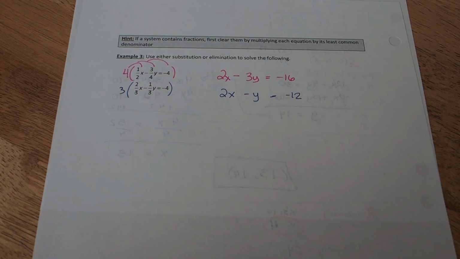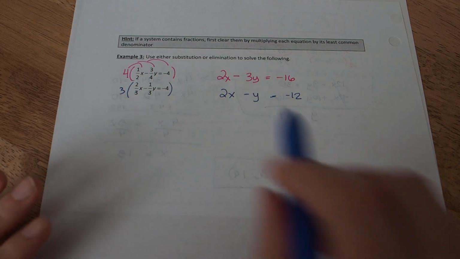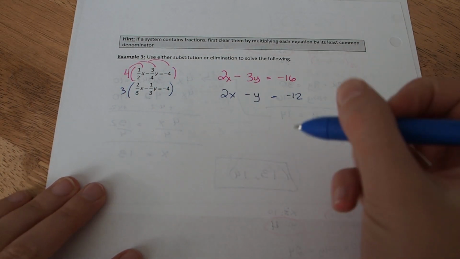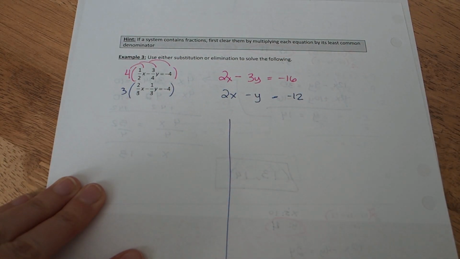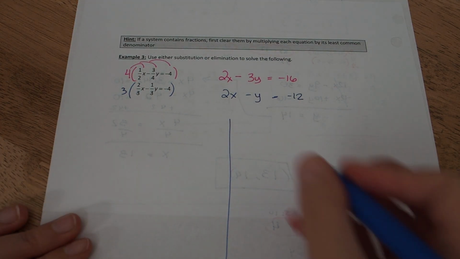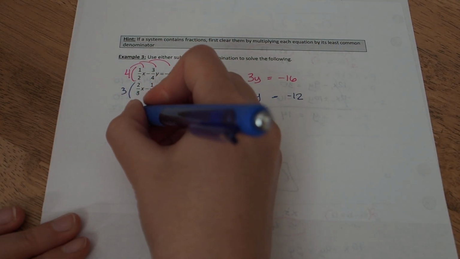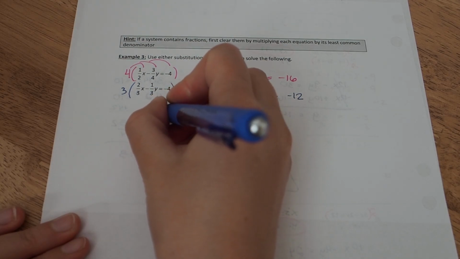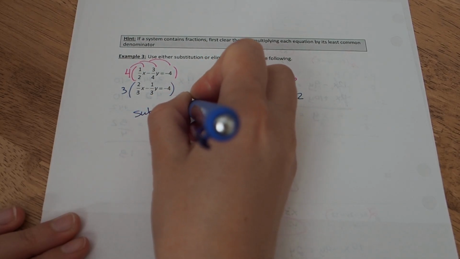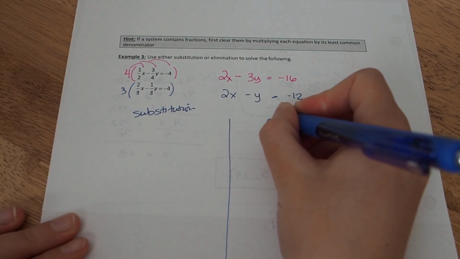solve this system now, and just to refresh the two methods, I can solve it by either substitution or elimination. Just to be extra fancy and to really refresh those, let's just do it two different ways. Let's solve it using the substitution method, and let's solve it again using the elimination.